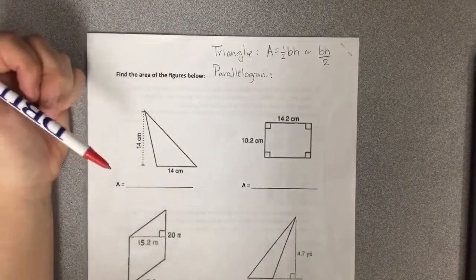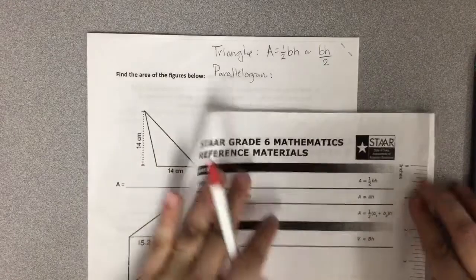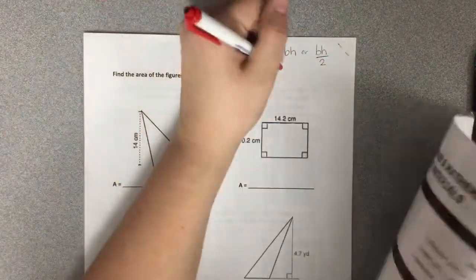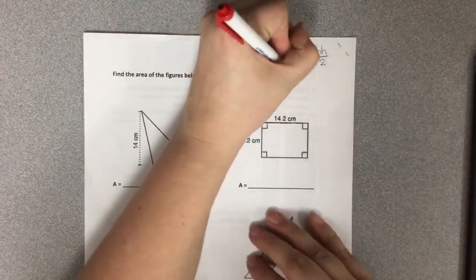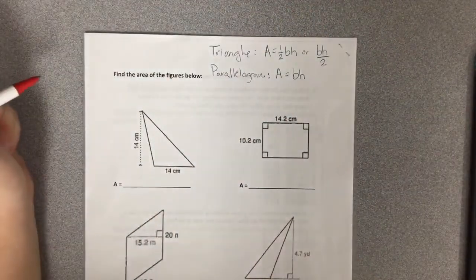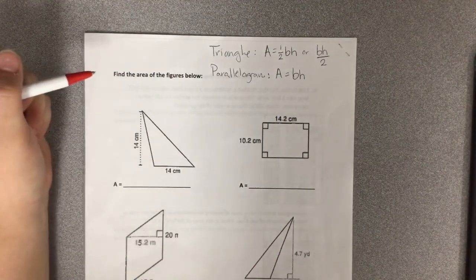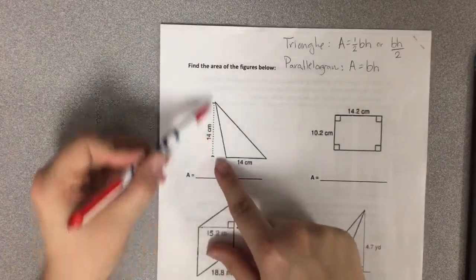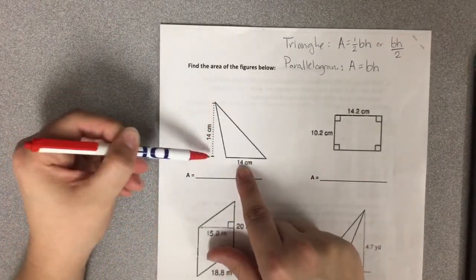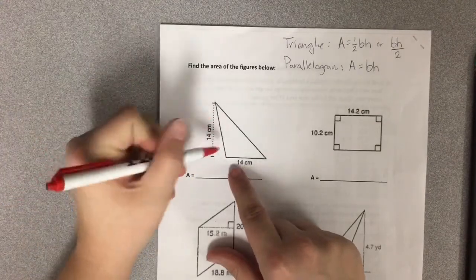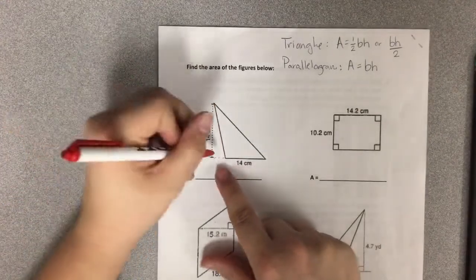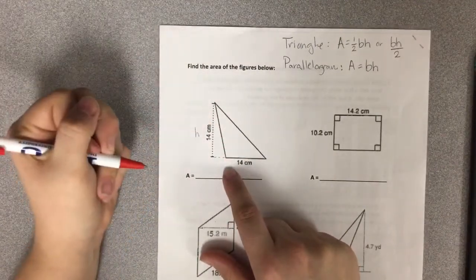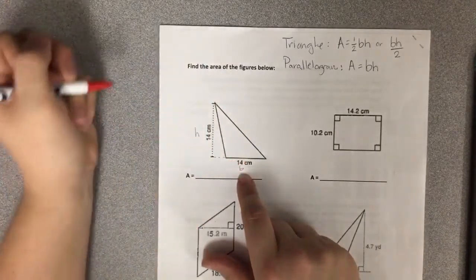Same thing. In order to find the area of a parallelogram, our formula is area is equal to base times height. I need you to remember that the height is always perpendicular to the base. So in this triangle, they drew a line outside of the triangle in order to make a line that would be perpendicular to the base if they continued the base outwards. So the height of this triangle would be 14, and the base would also be 14.